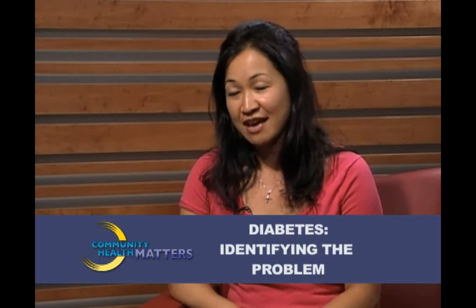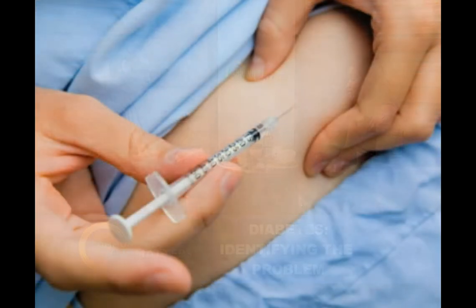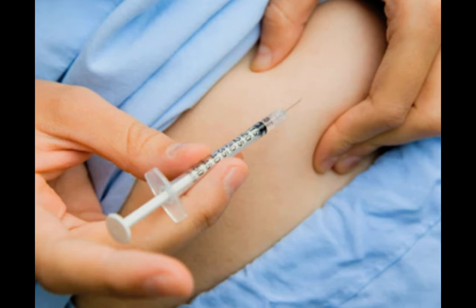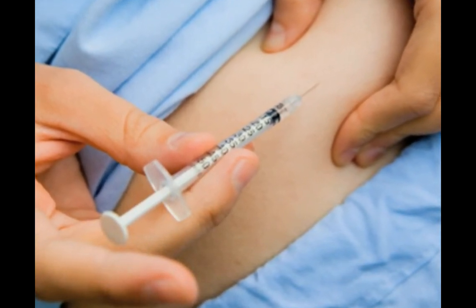So we want to make sure that they're eating healthy, following a meal plan that includes whole grains, fruits, vegetables, and low protein, and of course milk that's low in fats. We also want to make sure that they exercise regularly, they check their blood sugars on a daily basis, and they also make sure that they keep their appointments, so if they have any questions with the doctor, they could ask.